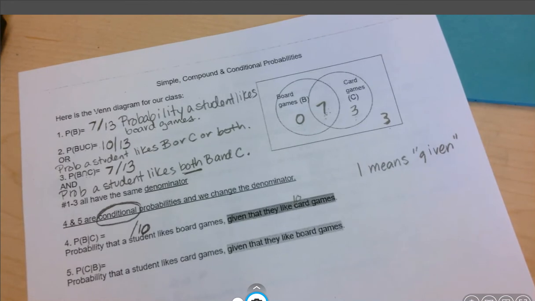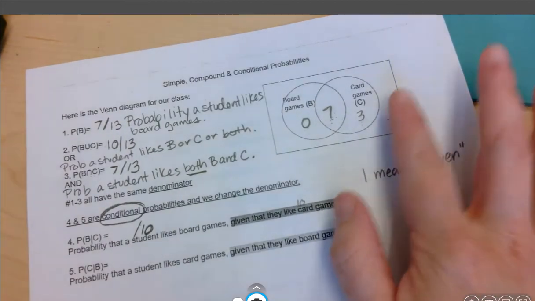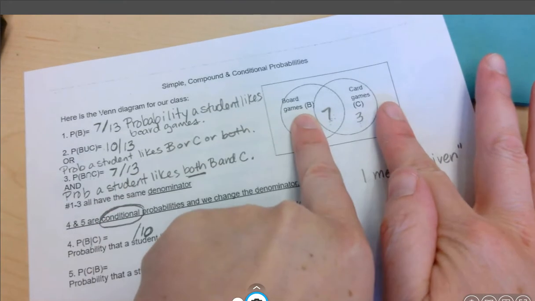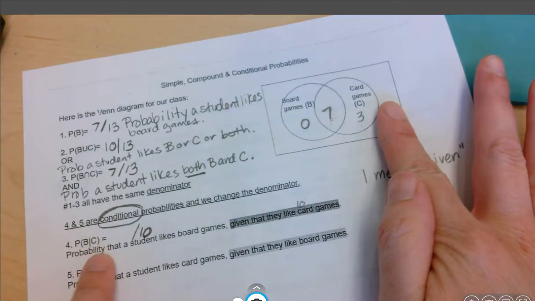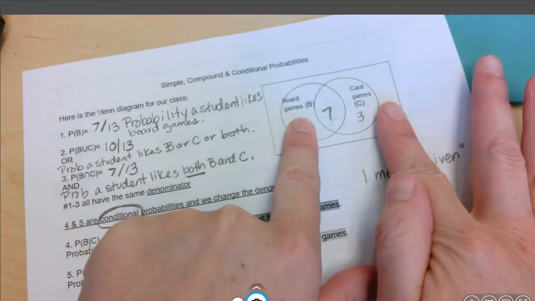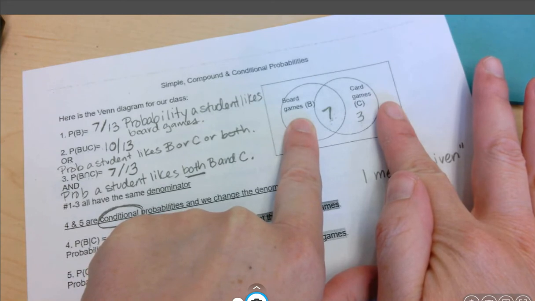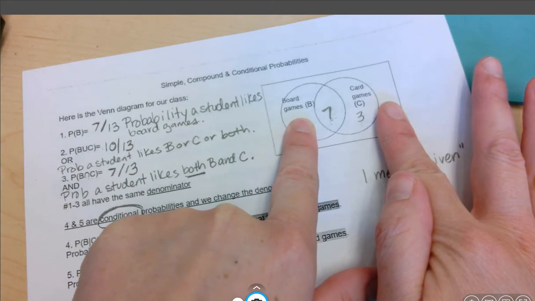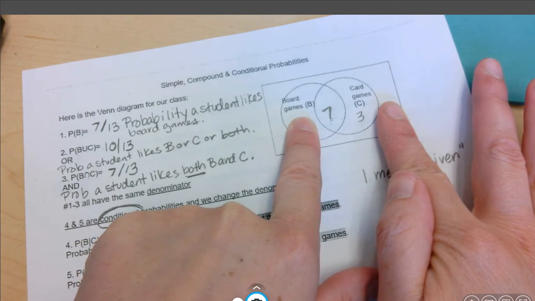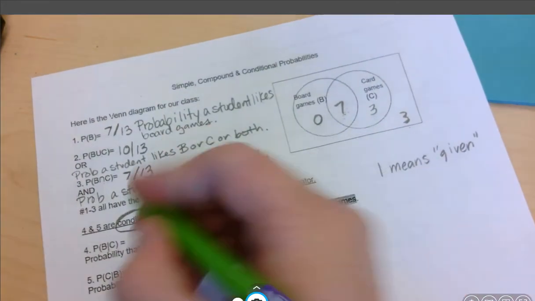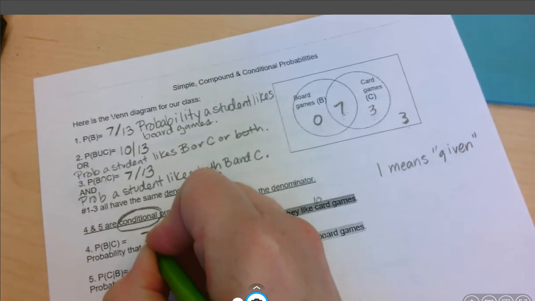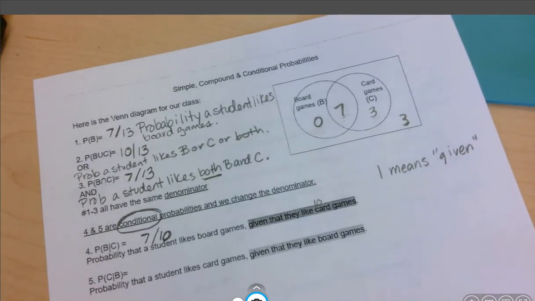Okay, now out of those 10, remember I'm not thinking about anything else. Out of those 10, how many of those 10 like board games? 7. What do you guys think? Is he right? Can you guys see that that 7 is inside the board game circle? All right, so out of the 10, 7 like board games. The given problems are a little bit tricky, but I think once you guys get to do one on your own in the next problem, it'll get a little better.